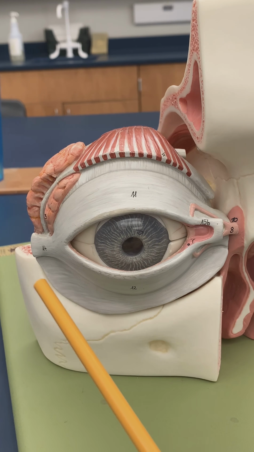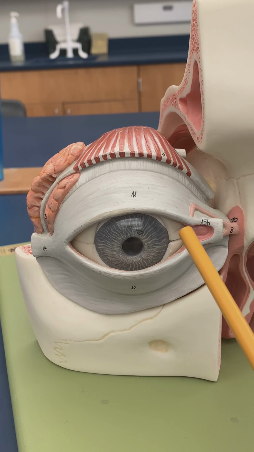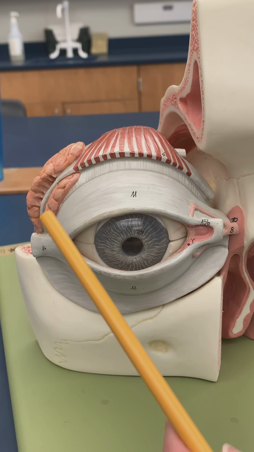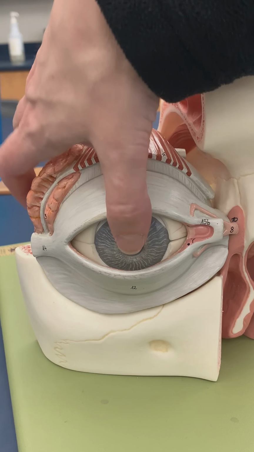And when you look at this model, this side is lateral and this side is medial. So the lacrimal gland is superior and lateral. Okay.